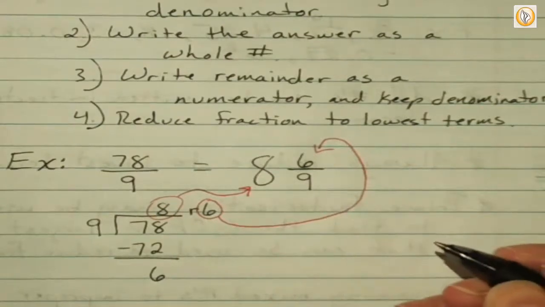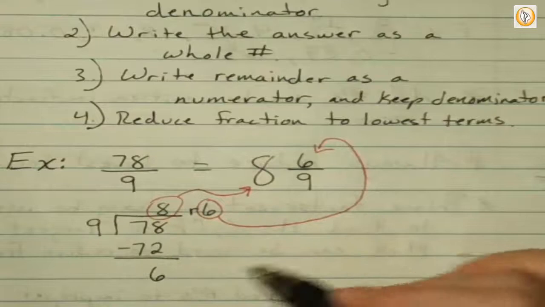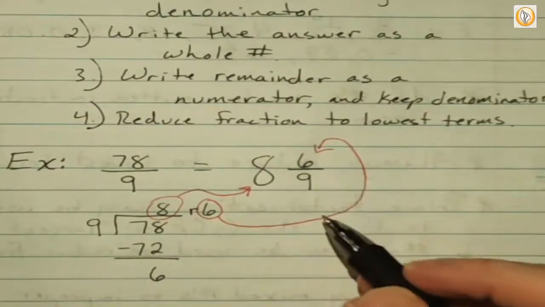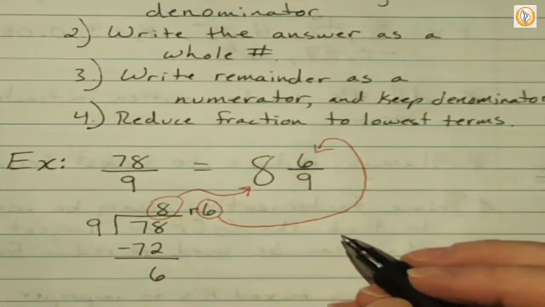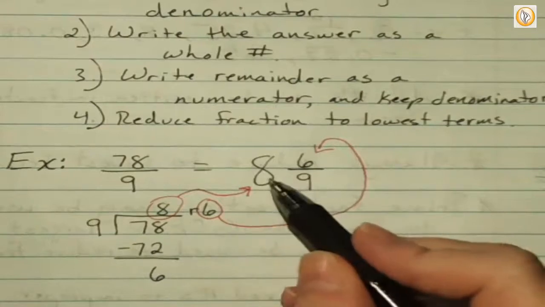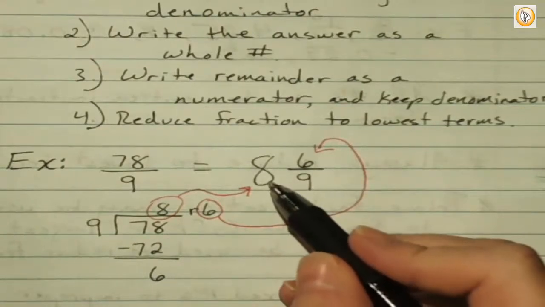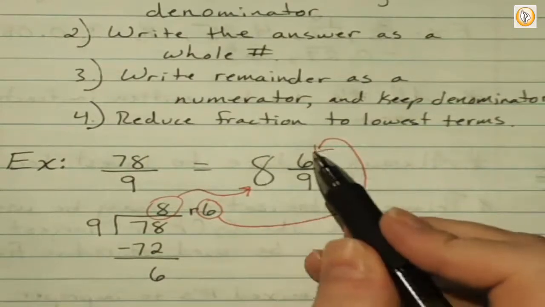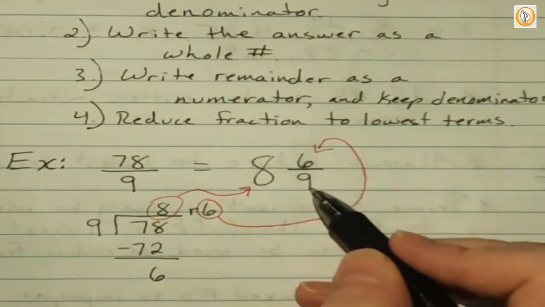Before I move on, does anyone have questions? Do you have questions about what we did? That's what I'm asking. Does anyone have questions about what we did, where we got the whole number and numerator? That's all I'm asking. We're not done. Do you understand where I got 8? Are we done with the problem? No. Do you understand, everyone, where we got the 6? Do you understand where we got the 9?